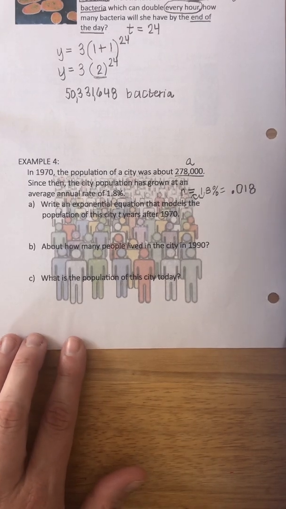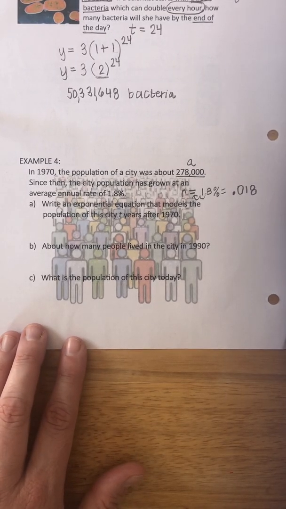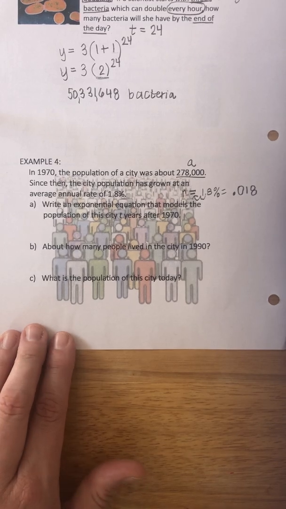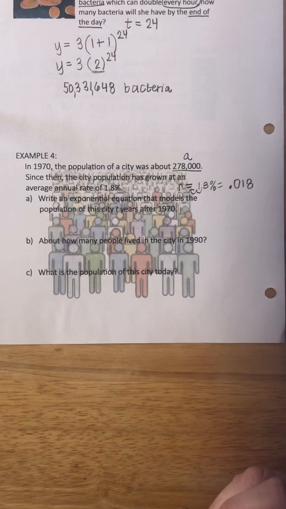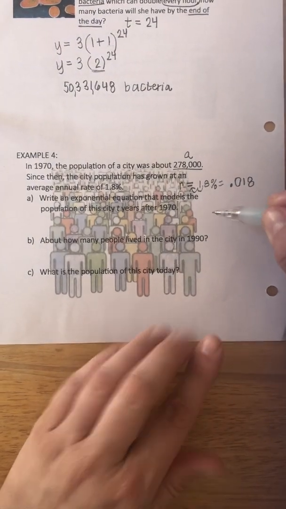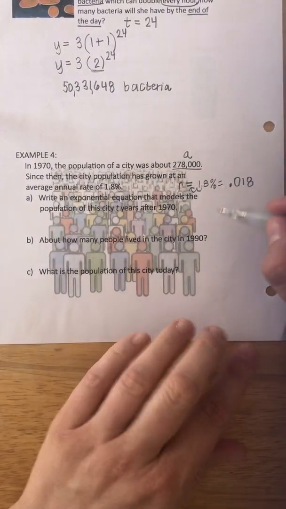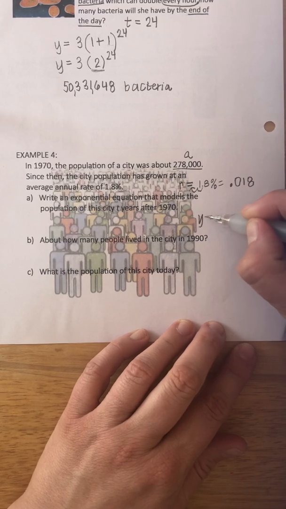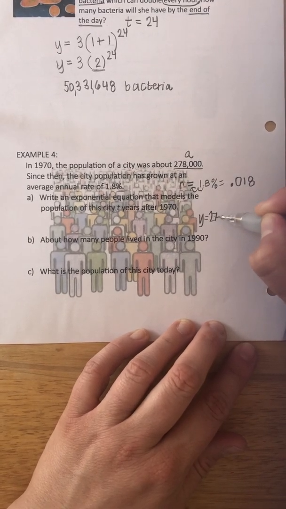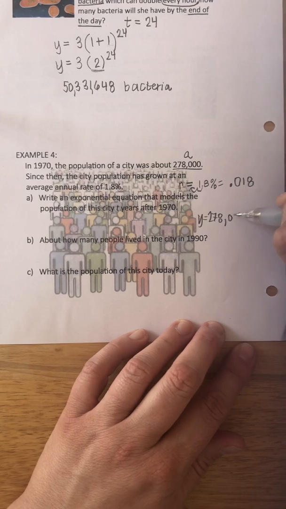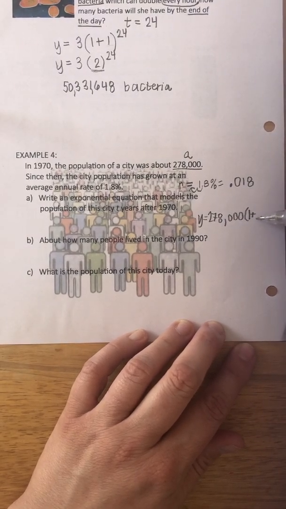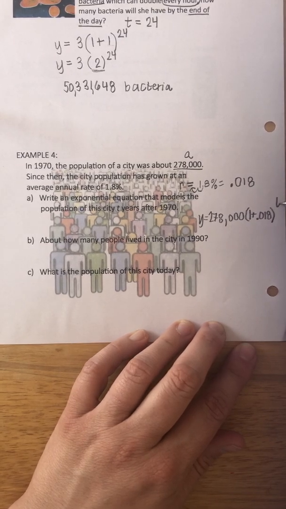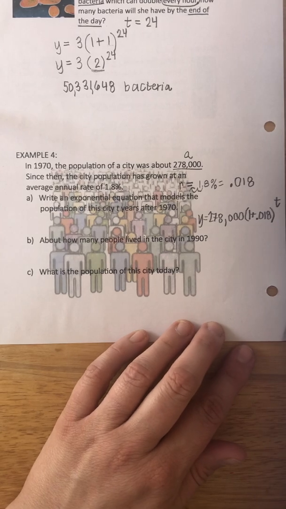So part A says write an exponential equation that models the population of this city T years after 1970. In other words, don't plug in a number for T, continue to use the T. I'm going to write here off to the side because I think it's kind of hard to see on this color. So I'm going to have Y equals 278,000 parentheses 1 plus R close parentheses raised to the T power.